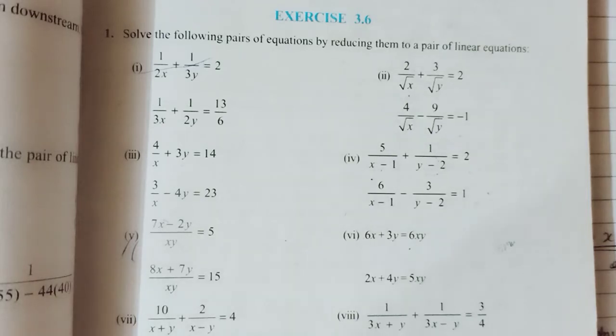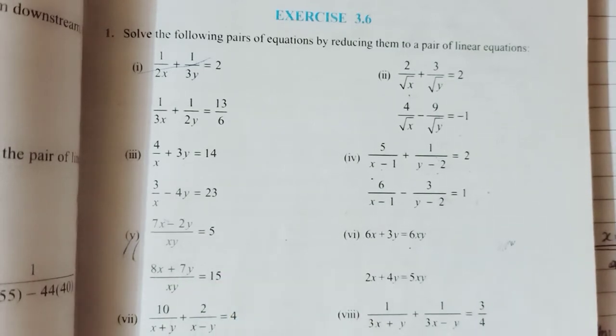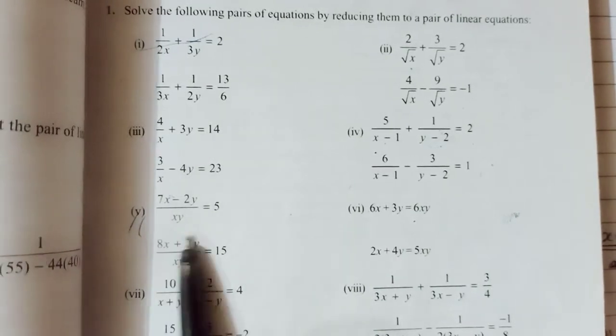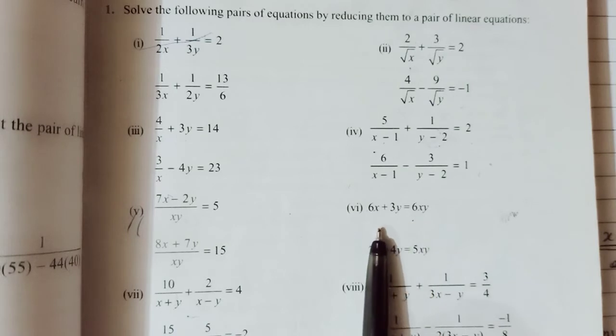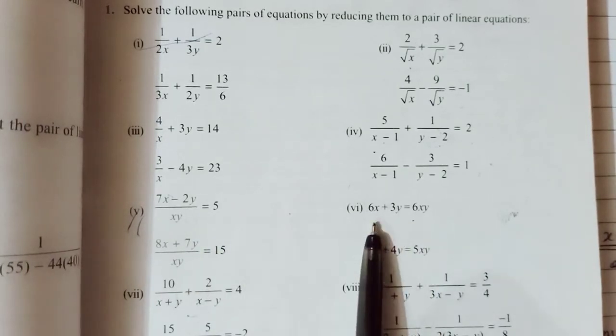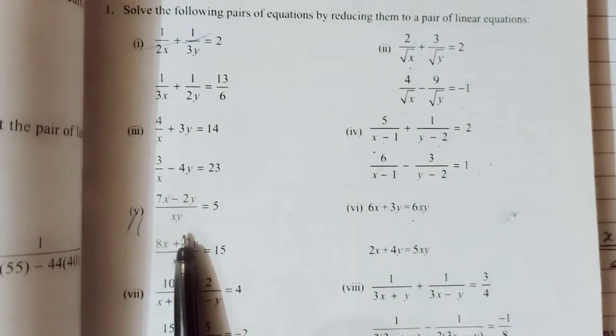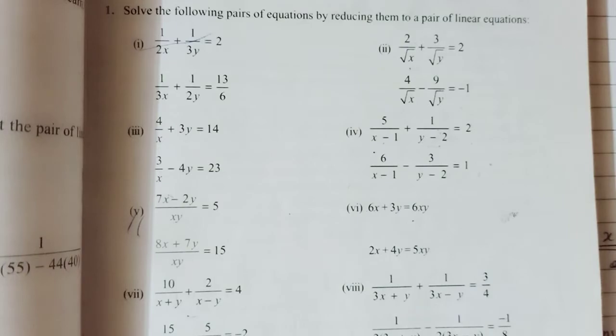Class 10 exercise 3.6 was going on with you all children. We had done the first few parts and now I am taking up the sixth part here. If you observe, the fifth and sixth are somewhat similar. In the sixth one, the first step that you do will bring it to the form that the fifth one is in. So that is why I have done the sixth, and likewise you'll obtain the fifth part and then you can proceed to solve this as well.